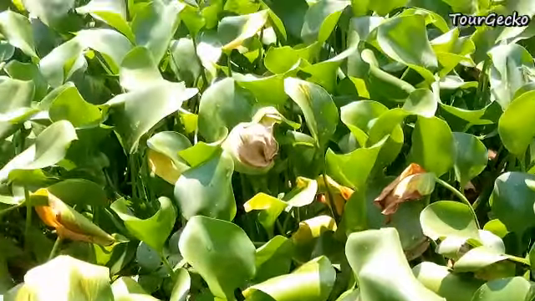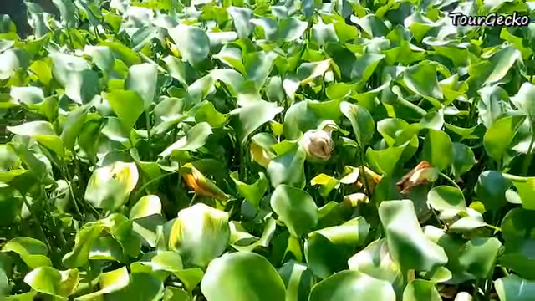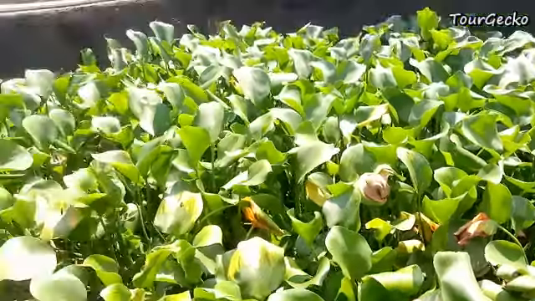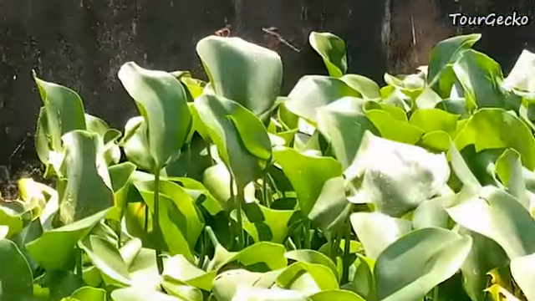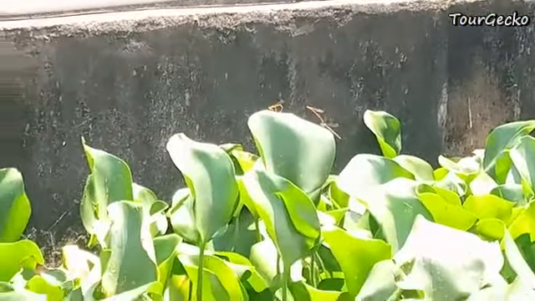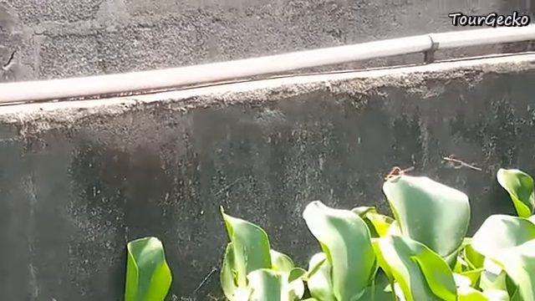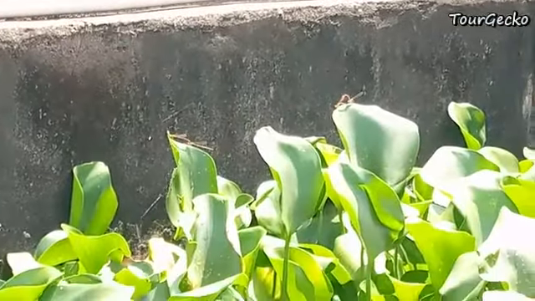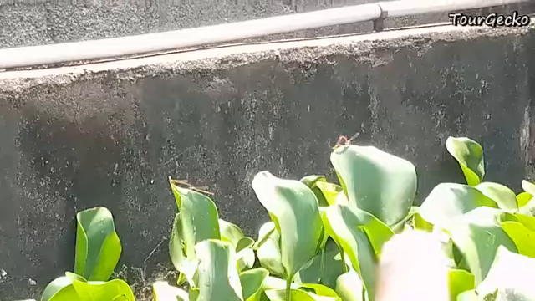Inside here you have catfish. You have it here. Look at that symbiotic relationship. The ants, you see, the ants love the water hyacinth. I think that's a dragonfly.